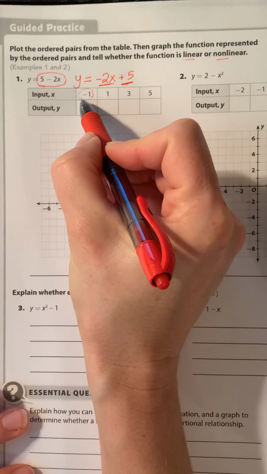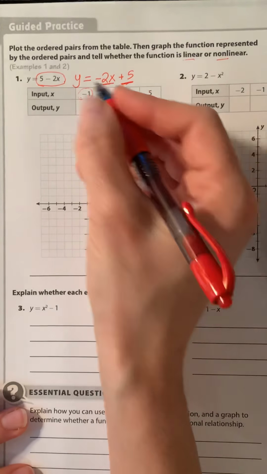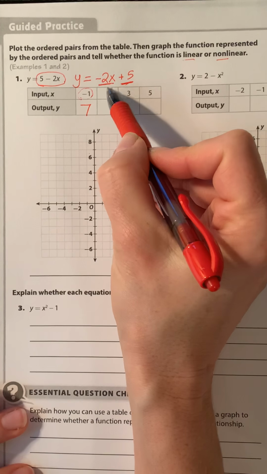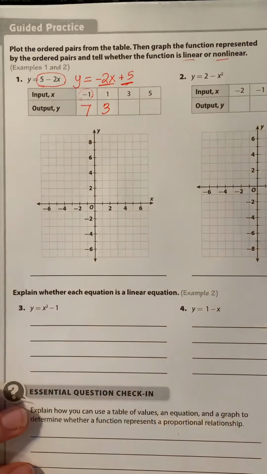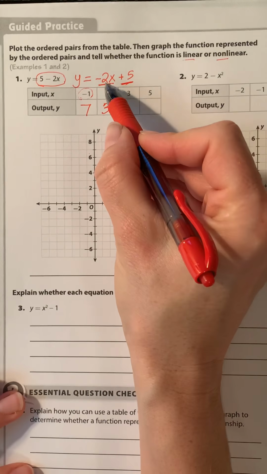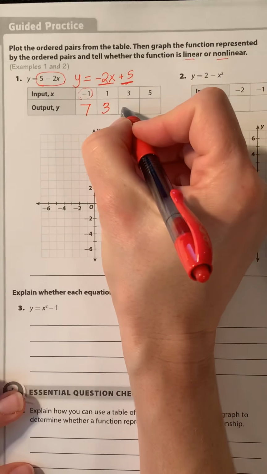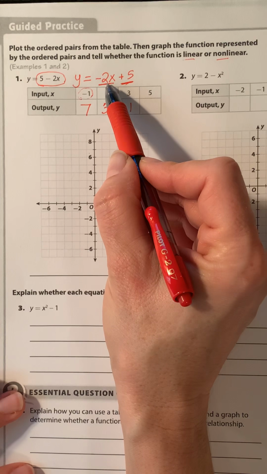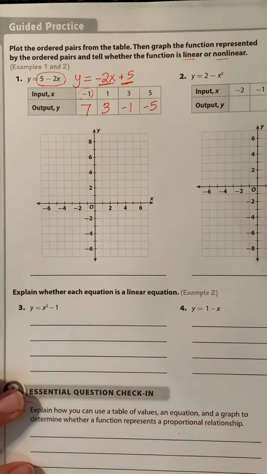Let's start with negative 1. Negative 1 times negative 2 is 2, and 2 plus 5 is 7. Let's repeat that. 1 times negative 2 is negative 2. Negative 2 plus 5 is 3. 3 times negative 2 is negative 6. Negative 6 plus 5 is negative 1. And then 5 times negative 2 is negative 10. Negative 10 plus 5 is negative 5.